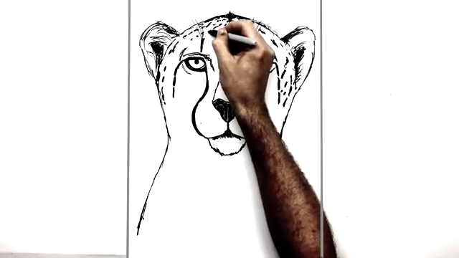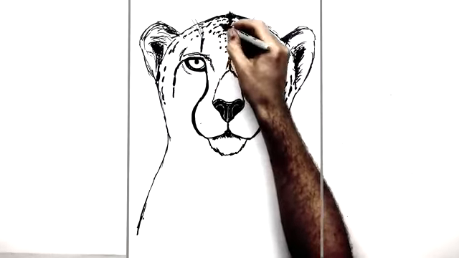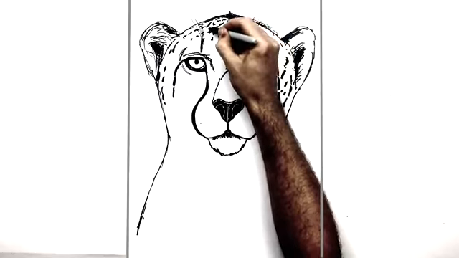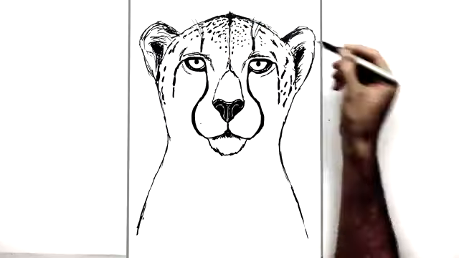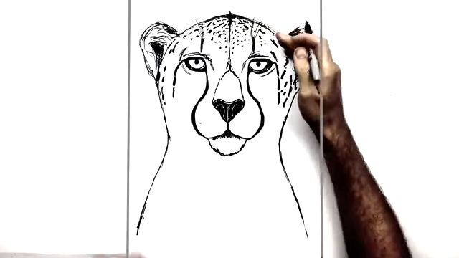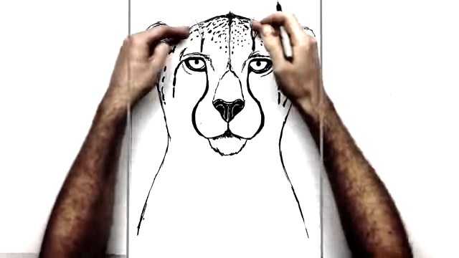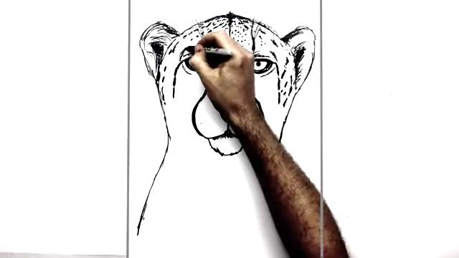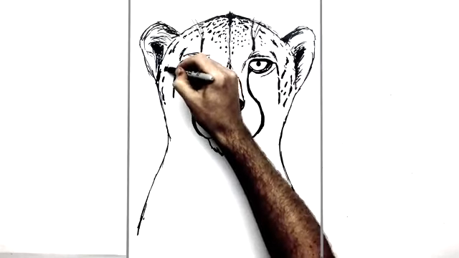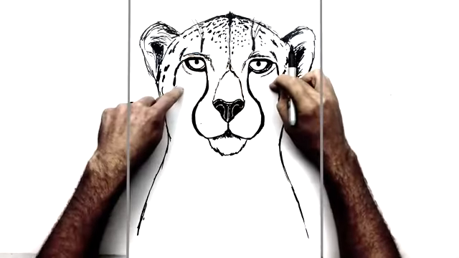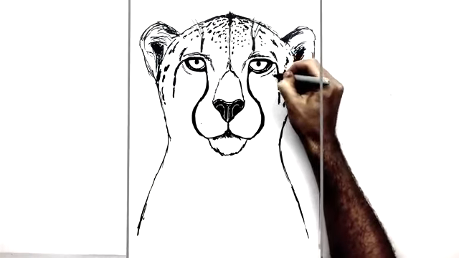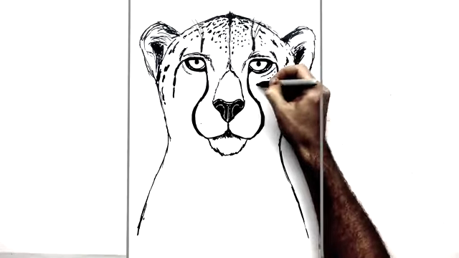So there's not much I can say really for this section. You just gotta keep adding dots. That's it. And they follow this sort of pattern. They go in lines, sort of that way maybe a bit. And then there's loads on his cheeks just here that go this direction towards his nose, this way.